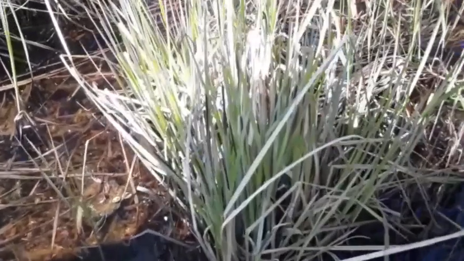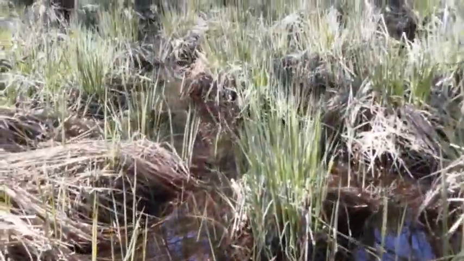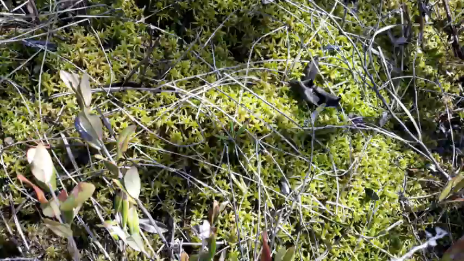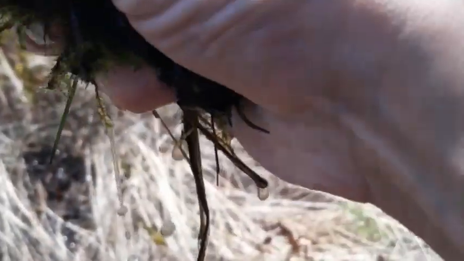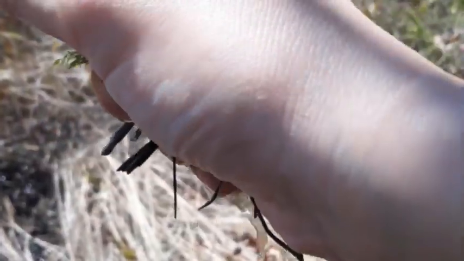Our first plant species is going to be the sedge. Sedges are found along the edges of the bog. Our next plant species is sphagnum moss. It forms the floating mat of bogs. It can hold up to 27 times its own weight in water, or 3 to 4 times more than cotton.